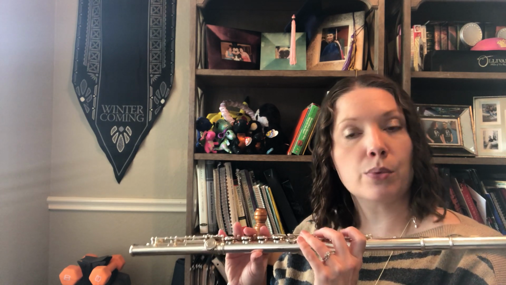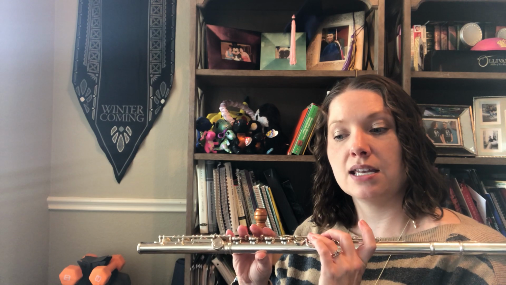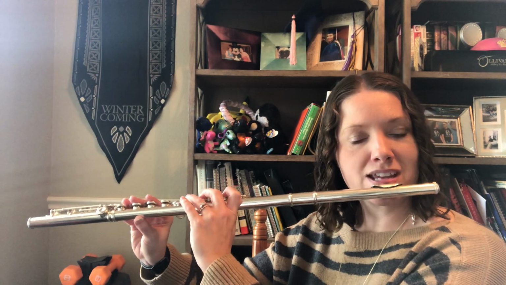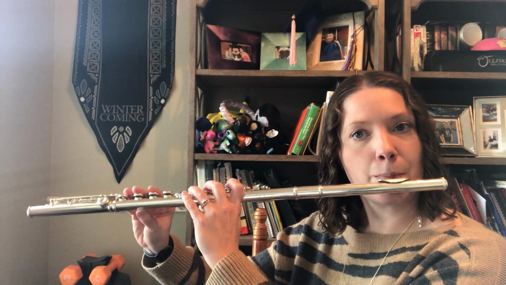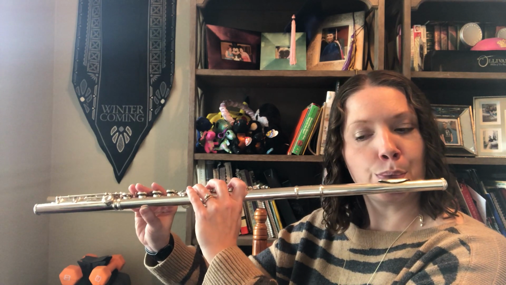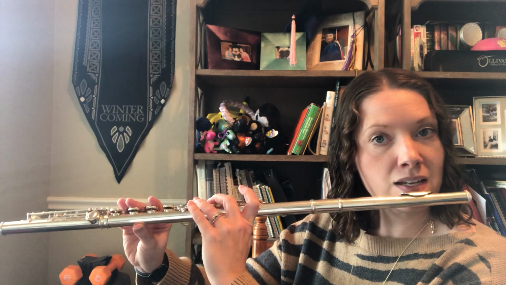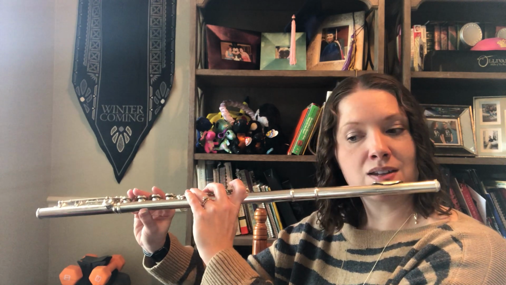Okay, so why don't we do this? Let's do the first 3 notes. G, D, C. Ready? And we'll build it. 3 notes, ready, set, and go. So make sure you use that high D fingering again. 3 notes, go.